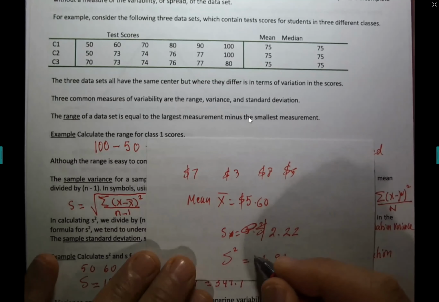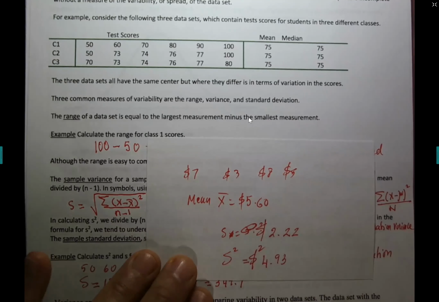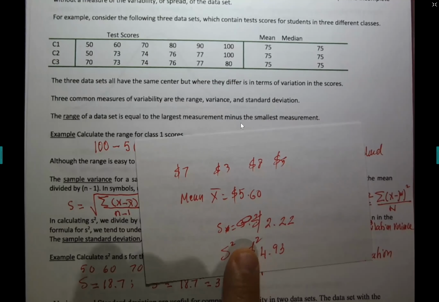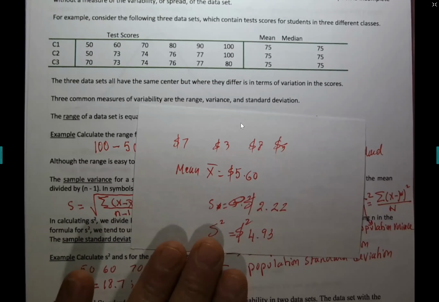Dollar squared. And dollar squared, guys, doesn't make a lot of sense to us. What am I going to do with the unit that is in dollar squared? In dollars, yes. $5 plus $7 is $12. So dollar squared is not much use for us.